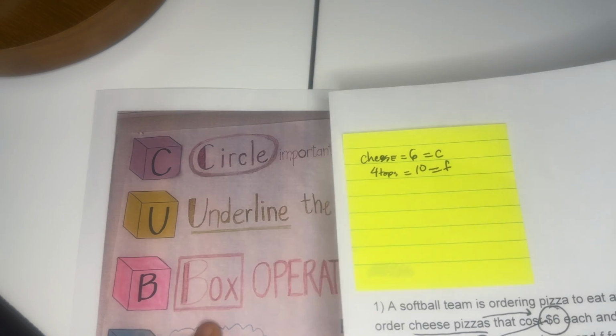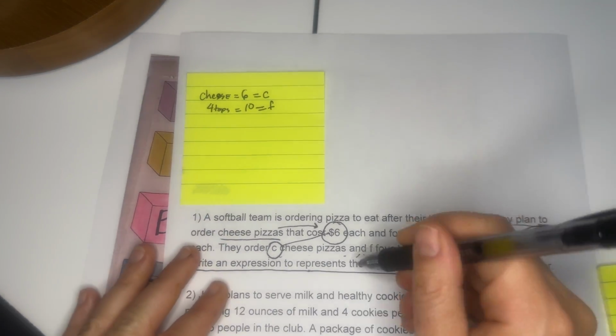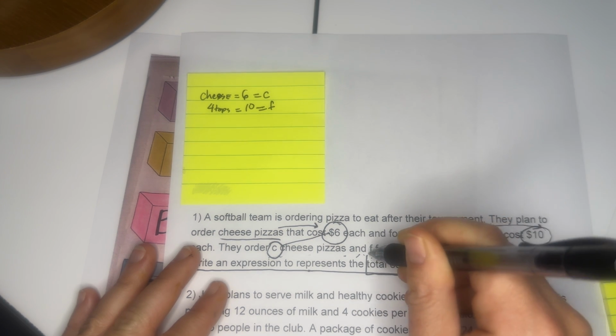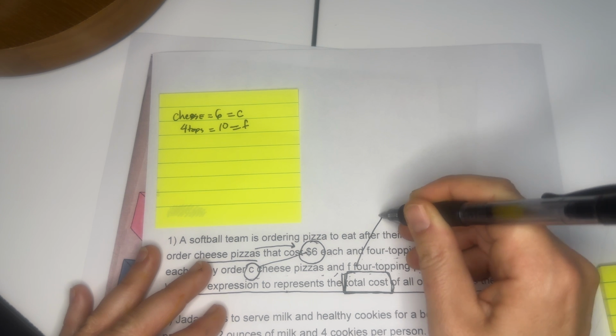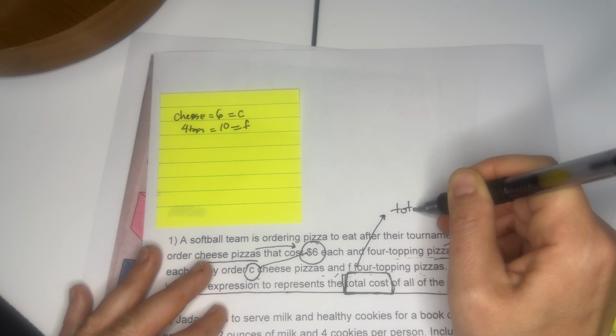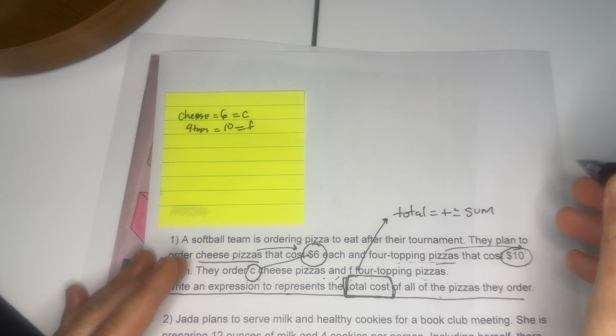Box operation clues. Oh, okay. Total cost. Okay, so I know that total equals plus, sum. Total cost.